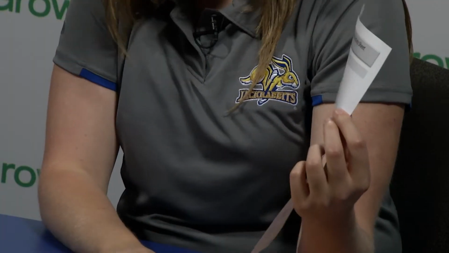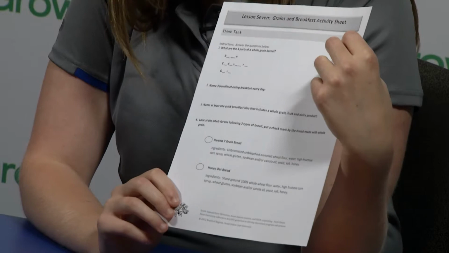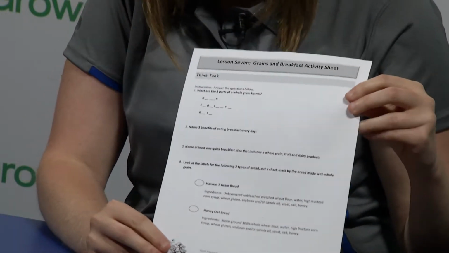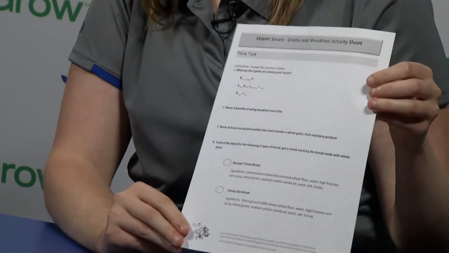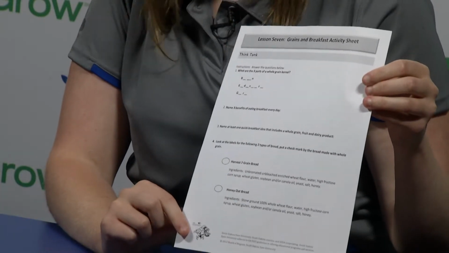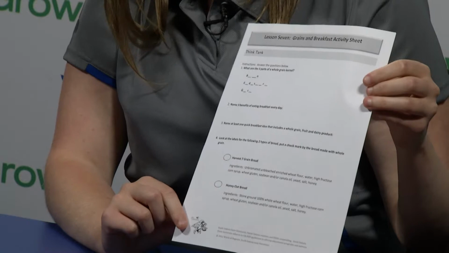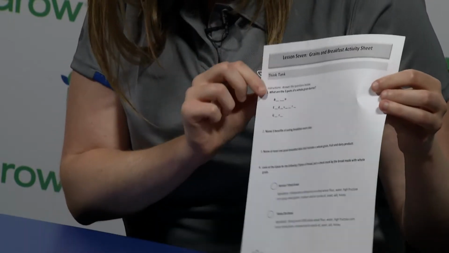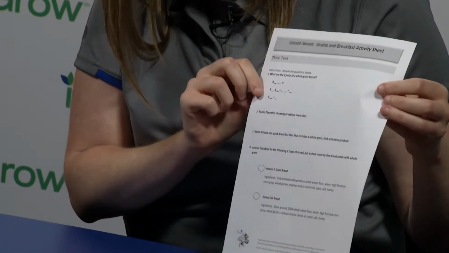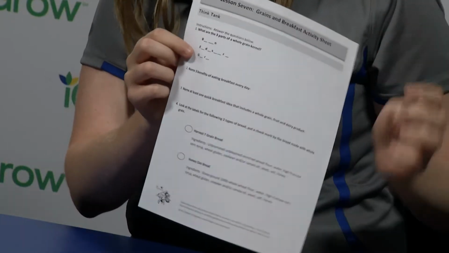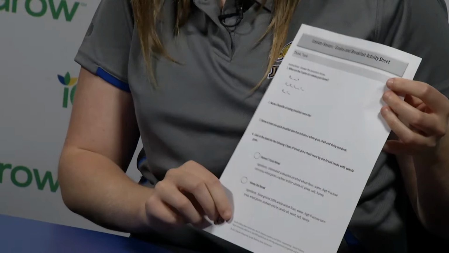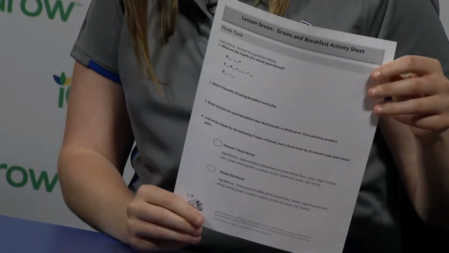The back side doesn't take as long to complete as the first one. So what you're going to want to do is when there are about 5 minutes left, make sure that the participants are on the back side so they have time to get the entire lesson completed. And here on the top you can see this is where the bran, the endosperm, and the germ come into play. And you're also going to want to go over the answers to this at the end.